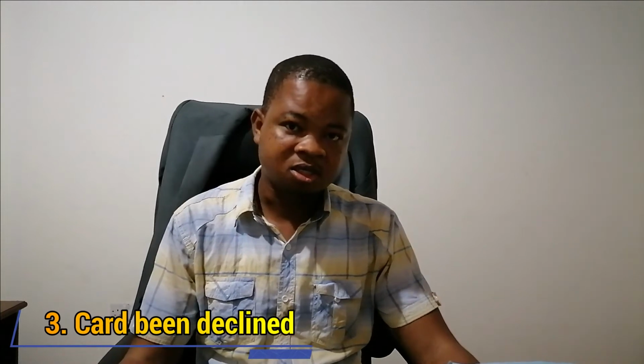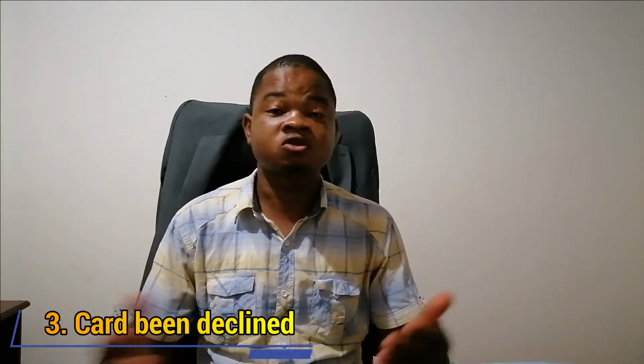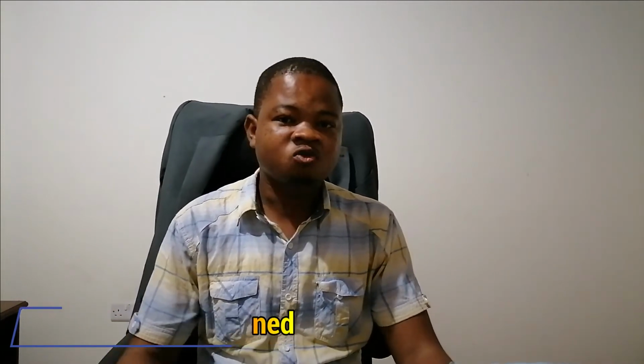The third problem that you could be facing is the card being declined. If the card is declined, there are 2 possible reasons why. The first one is that maybe your bank hasn't activated your card for online transactions. Yes, there are some banks that you need to apply for them to activate the card for online transactions. So you could reach out to your bank and fill a form for them to activate the card for online transactions. And then the second reason could be that there's no money.